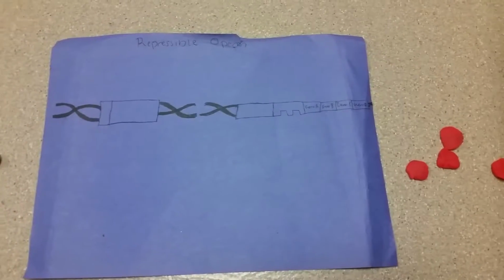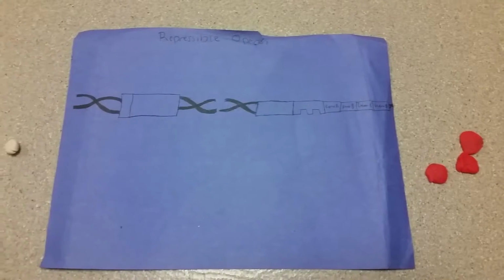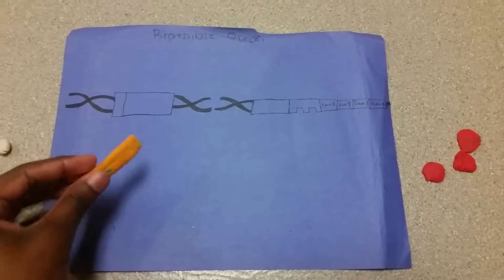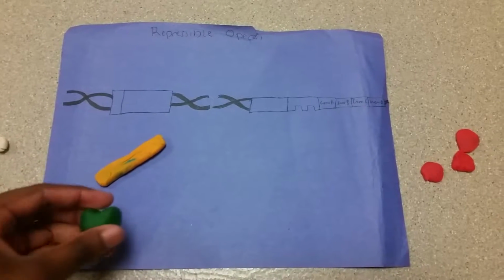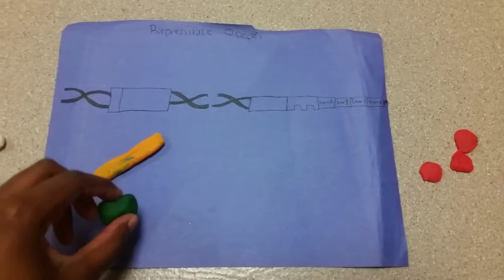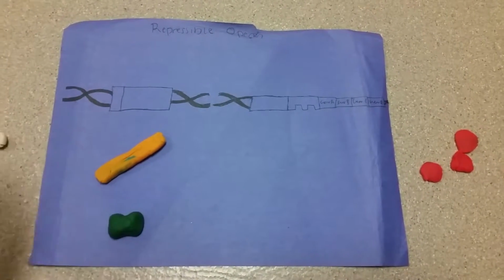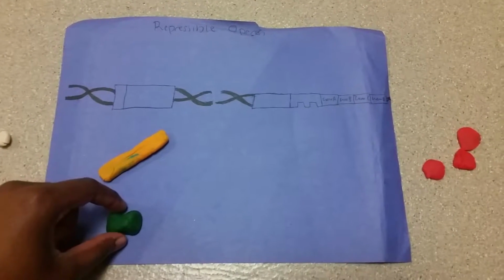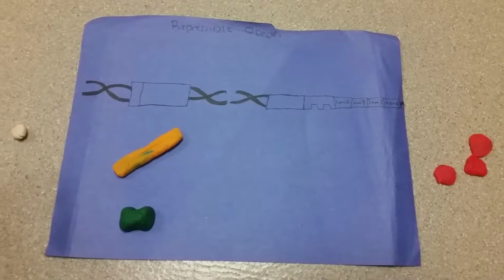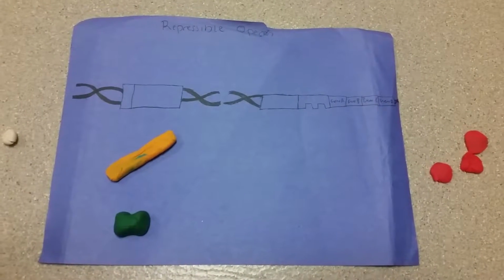So what happens first is that the regulatory gene is transcribed into mRNA, and this mRNA can then be translated into a repressor protein, an inactive repressor protein. So this means that this repressor protein cannot bind to the operator. It can only bind if tryptophan is present in the cell.